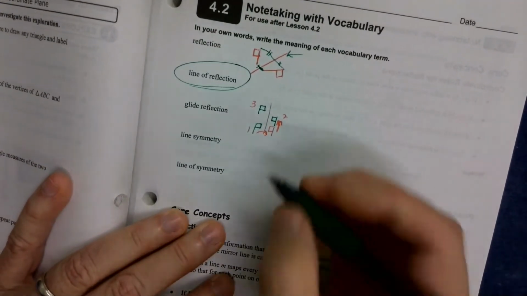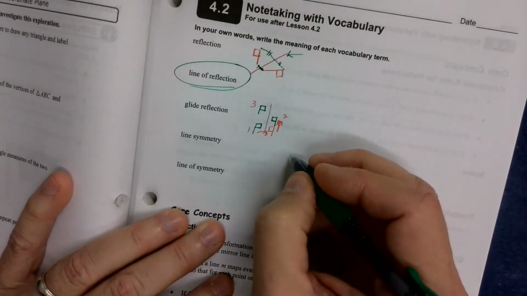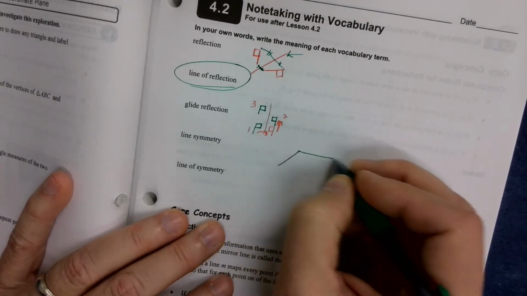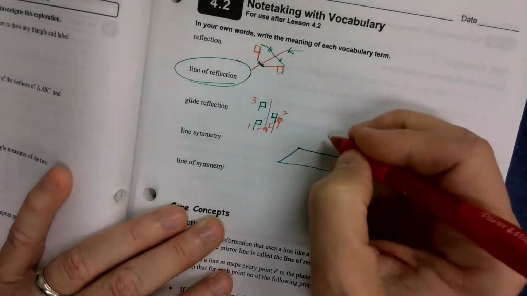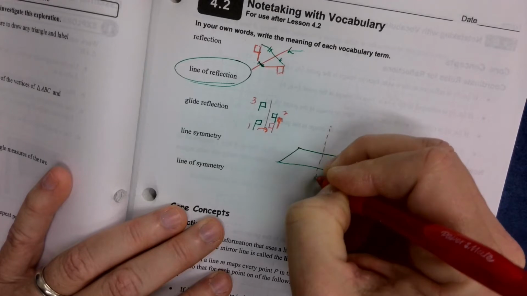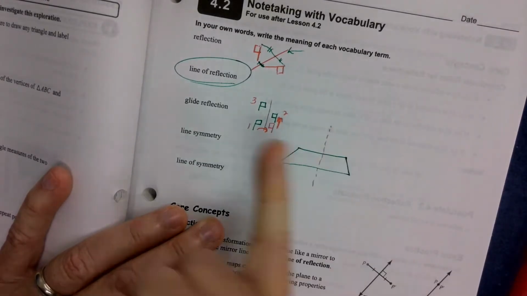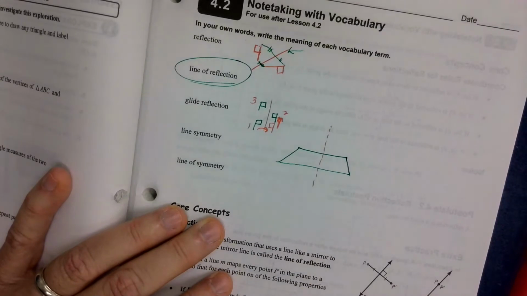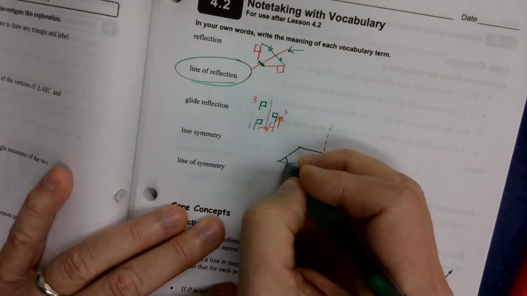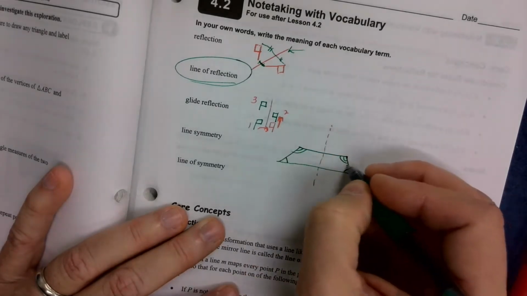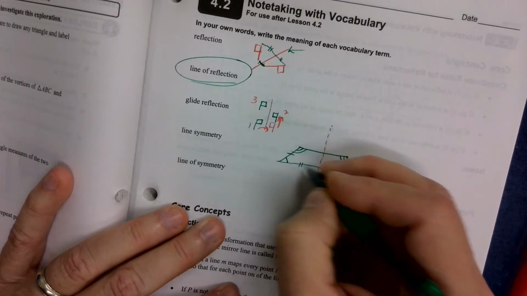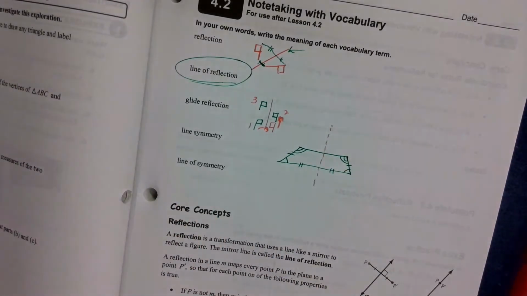Good deal. Line of symmetry: if I have a shape, let's go ahead and do an isosceles trapezoid like this. Something has a line of symmetry if you can put a line through it and then fold it perfectly so that one half would line up directly on the other half. Make it look like that and make that congruent and these congruent. You can see that that definitely is a shape that has line symmetry.